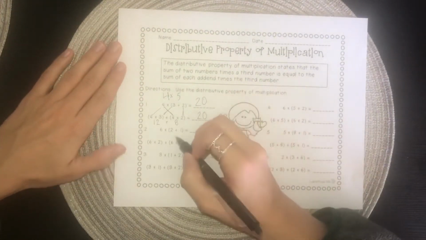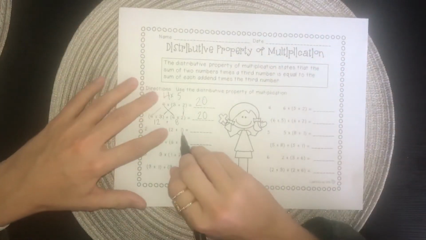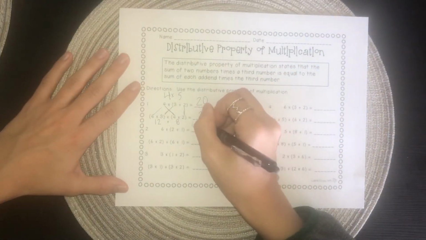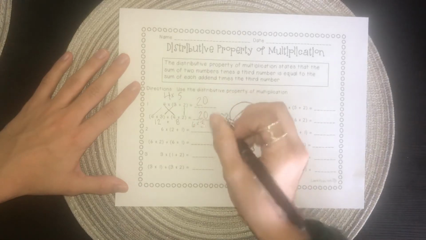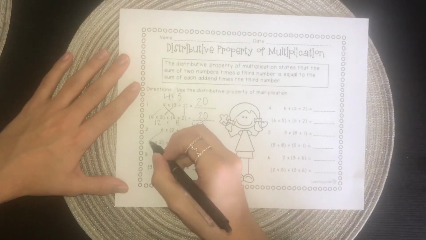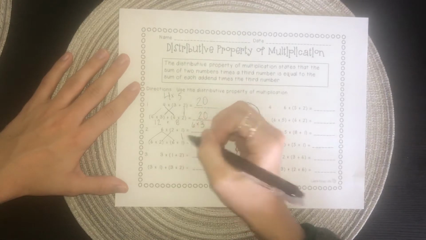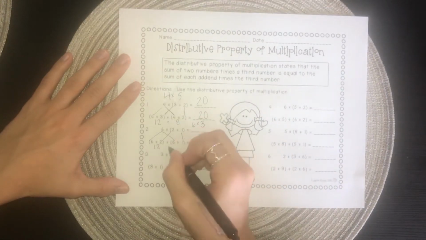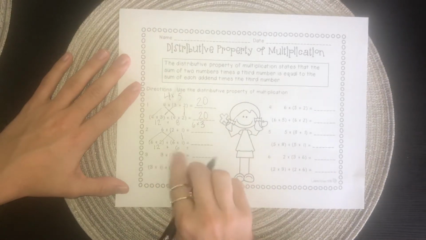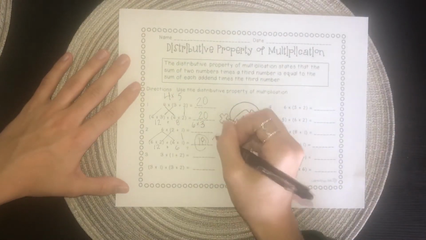So 6 times 2 plus 3. They broke up the number 3 into 2 and 1. So you might see the first layer would have been 6 times 3. They broke it up into 6 times 2 plus 1. So we pull the 6 and the 2, and then we add it with the 6 and the 1. So 6 times 2 is 12, plus 6 times 1 is 6. Then we have 6 plus 12, which is 18. So the answer to that one would be 18.